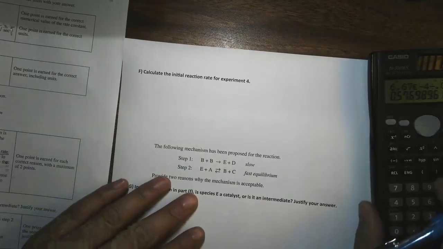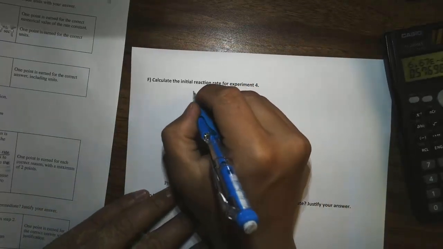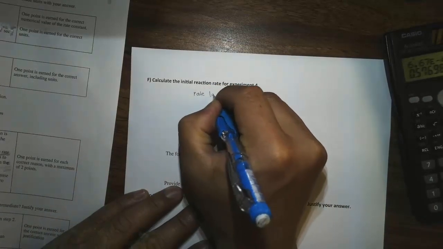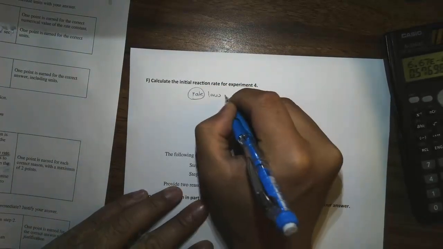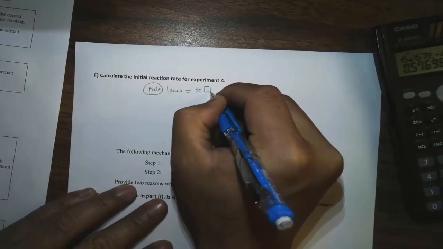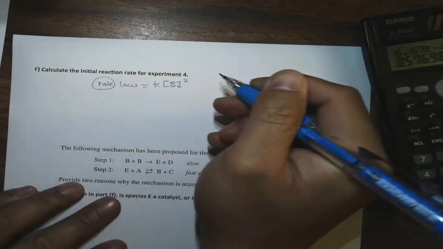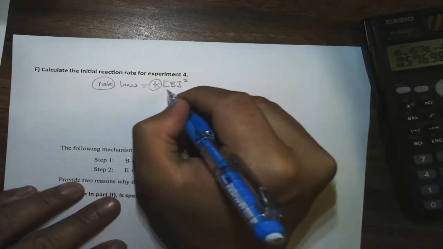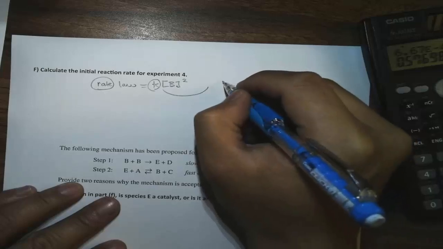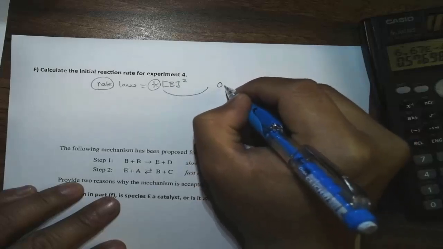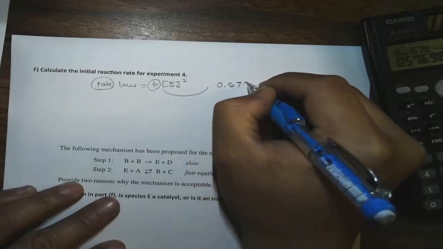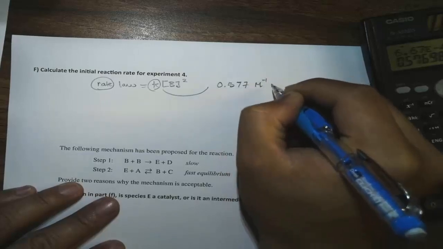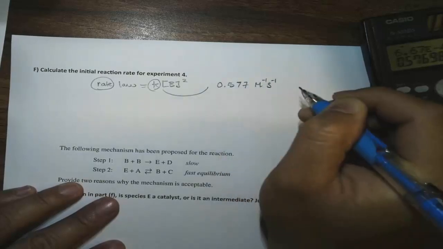Well, now we found our k, so we can have our rate law right there, which is rate equal to k times the concentration of B to the second power. And we know what k is going to be, which we just figured out is equal to 0.577 M^-1 s^-1.